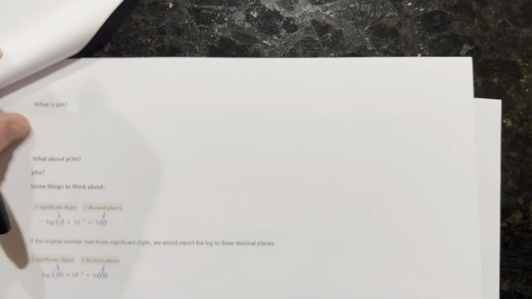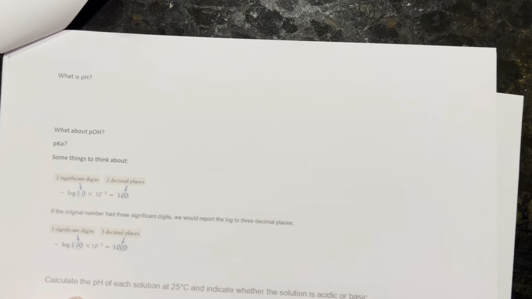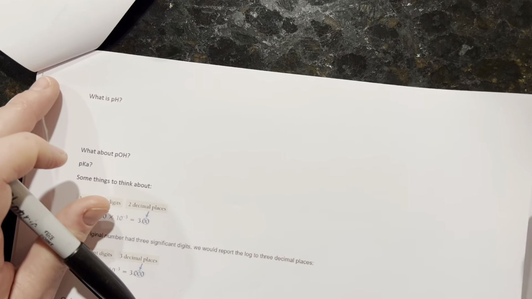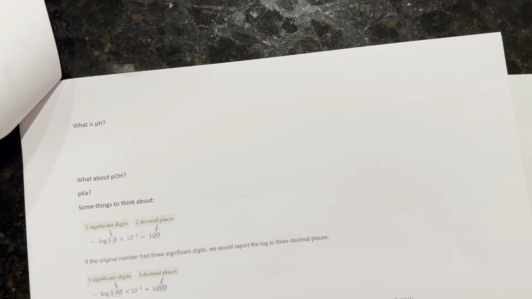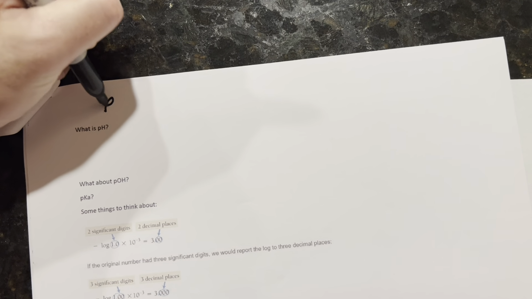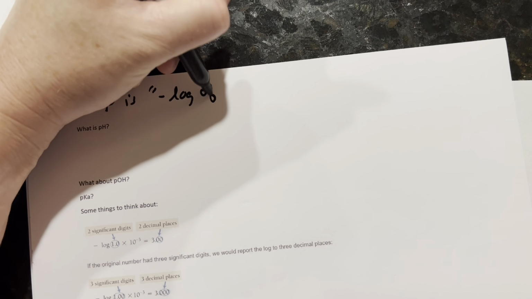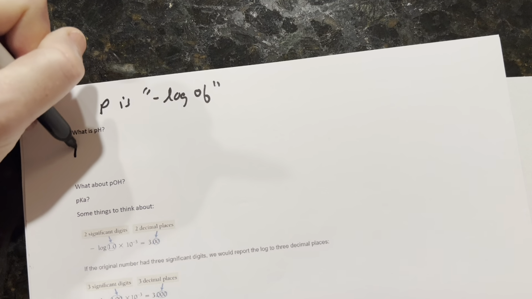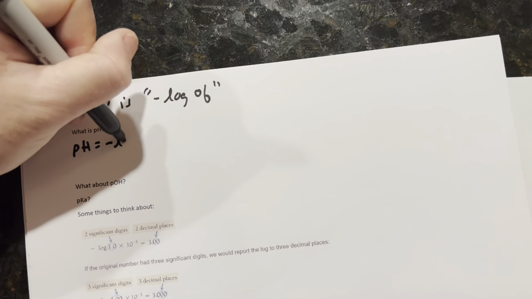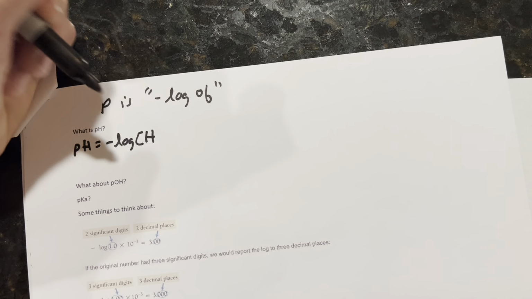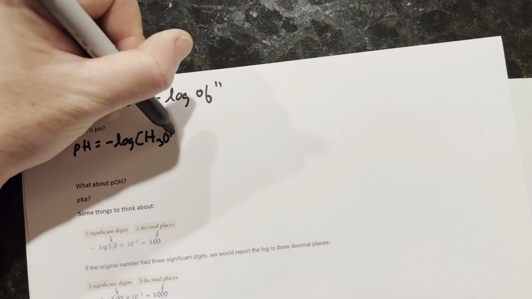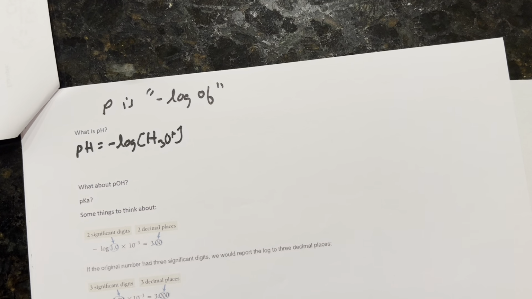Okay, so what is pH? This is kind of a loaded question. P of anything means negative log of. So the pH is the negative log of our H plus concentration, which, don't forget, we also call H3O plus. That's what pH is.